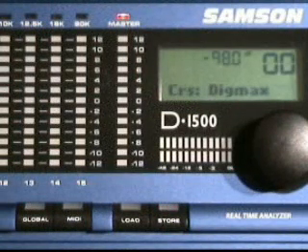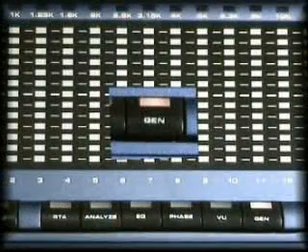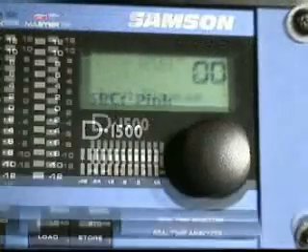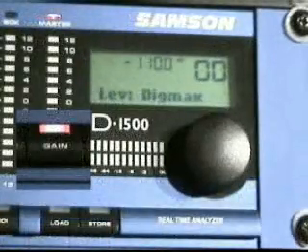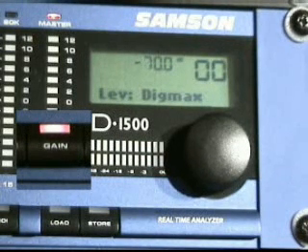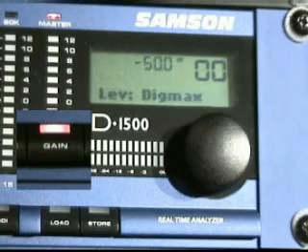Then press Store. Press Gen to enter the generator parameters. Press Source and use the data wheel to set it to pink. Press Gain and use the data wheel to bring the generator level up to about -30. Depending on how much amplifier power you are using, you will want to adjust this later.